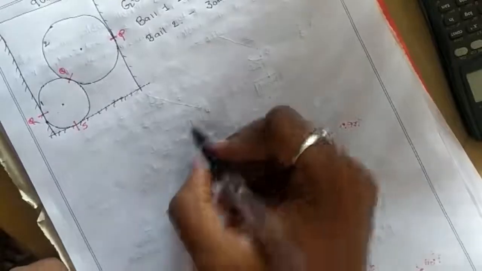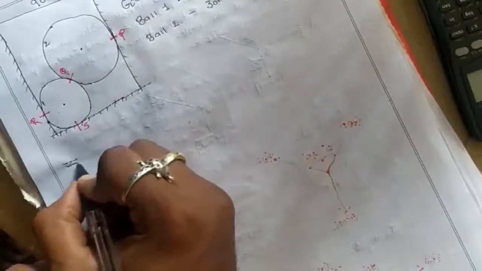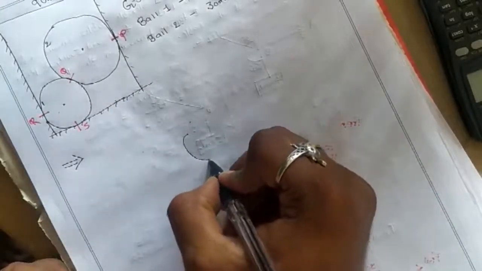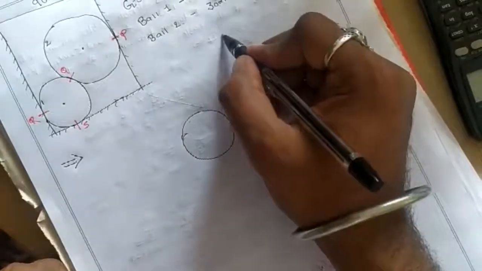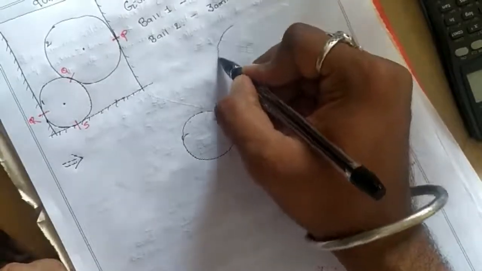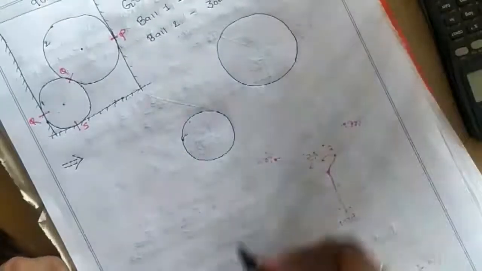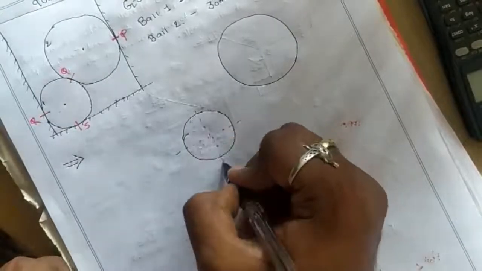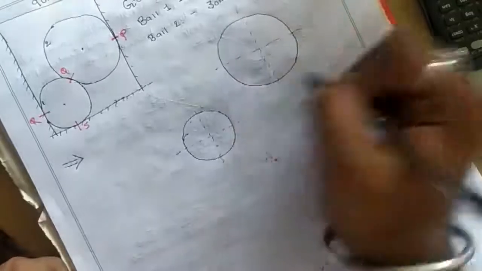Let this be your lower ball, and let this be your upper ball. Let this be the x-axis and this the y-axis for the lower ball. Let this be the x-axis and this the y-axis for your upper ball.